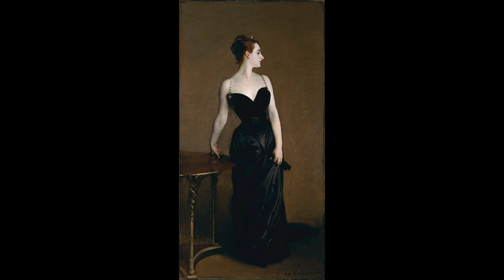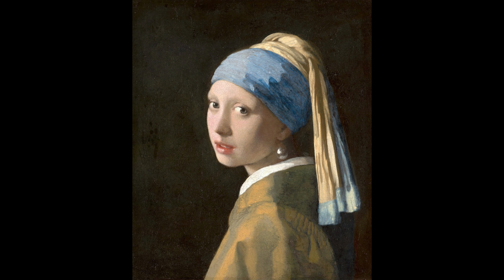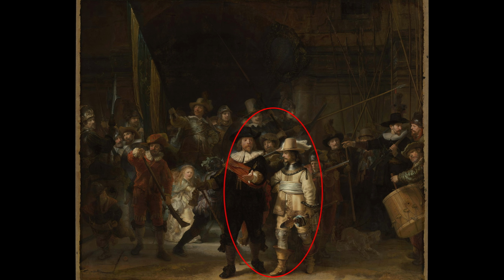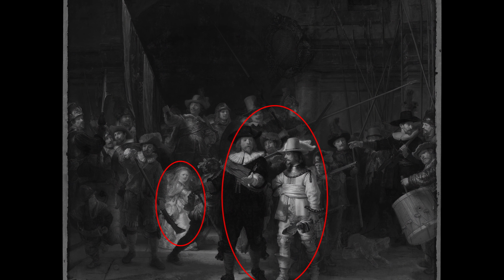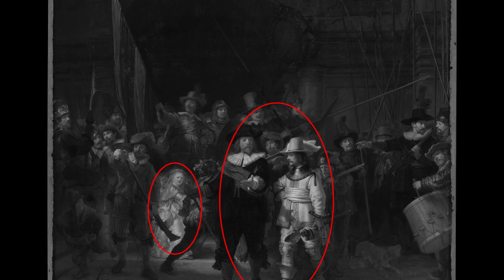Focal point. Our eyes are drawn to contrast. The lightest light next to the darkest dark grabs our attention first. That's how artists guide the viewer's eyes in their painting by using value to create that contrast.